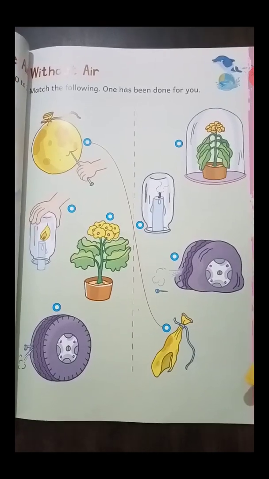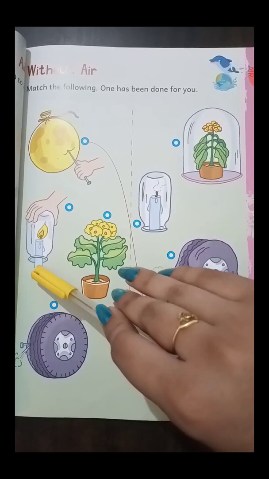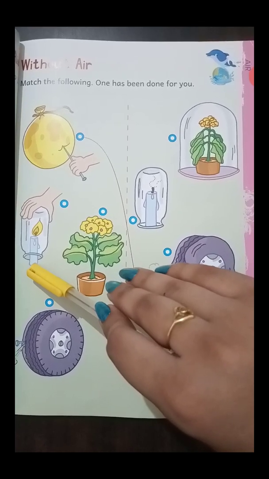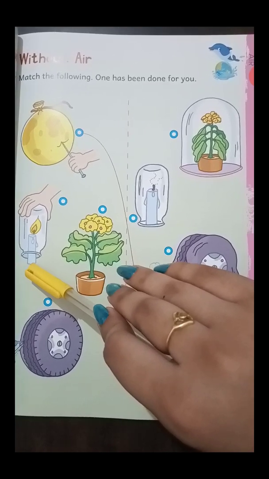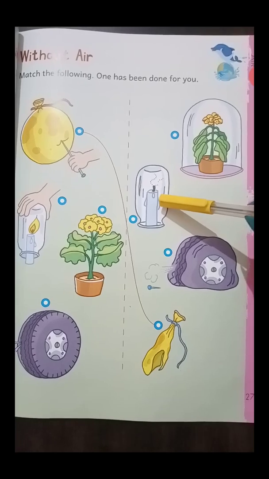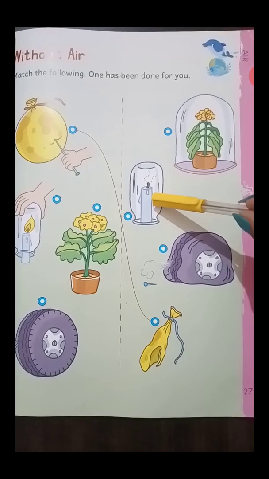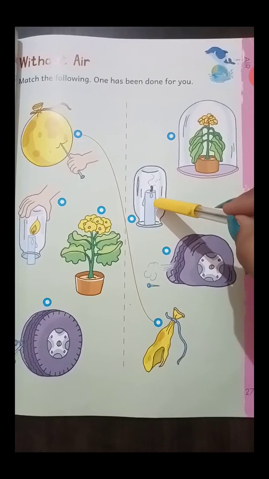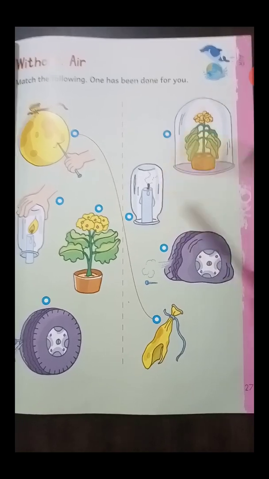Now students, you can see the second picture is a picture of a candle. In the air, students, you can see the candle is burning, when the air is surrounding it. And on the other side, you can see there is also a candle, but there is no air surrounding it. That's why the candle is not burning. So match the burning candles with the unburning candle, students.